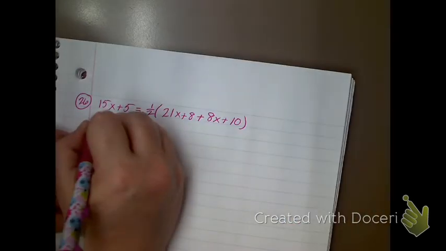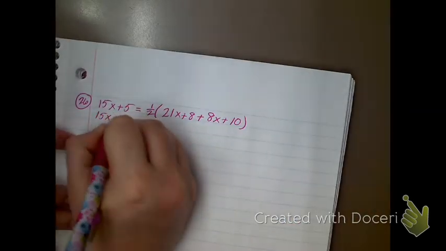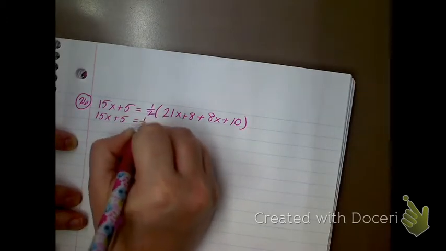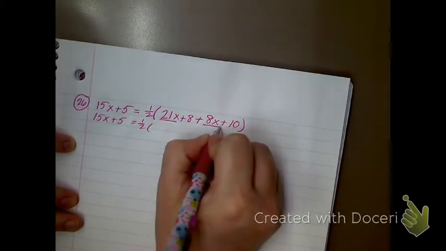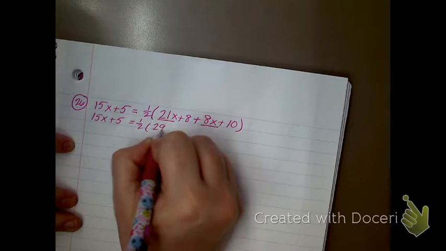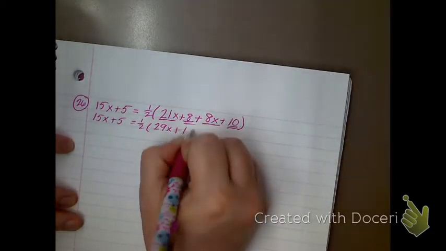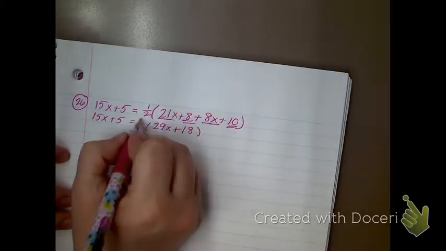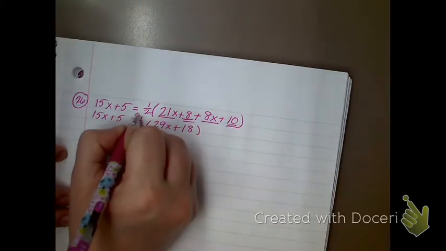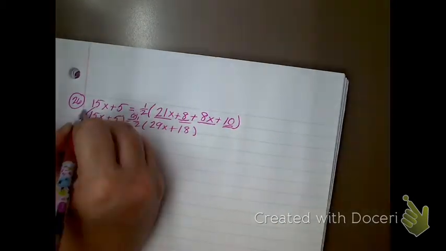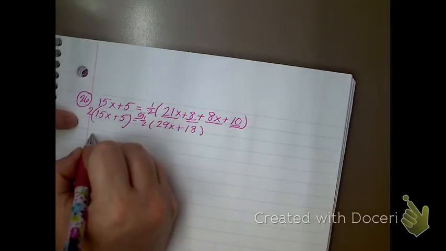So let's see, 15x plus 5 equals 1/2 of 21x plus 8x, which is 29x plus 18. Again, I don't want to distribute a 1/2, so I'm going to multiply everything by 2. When I multiply this by 2, I have to multiply everything.